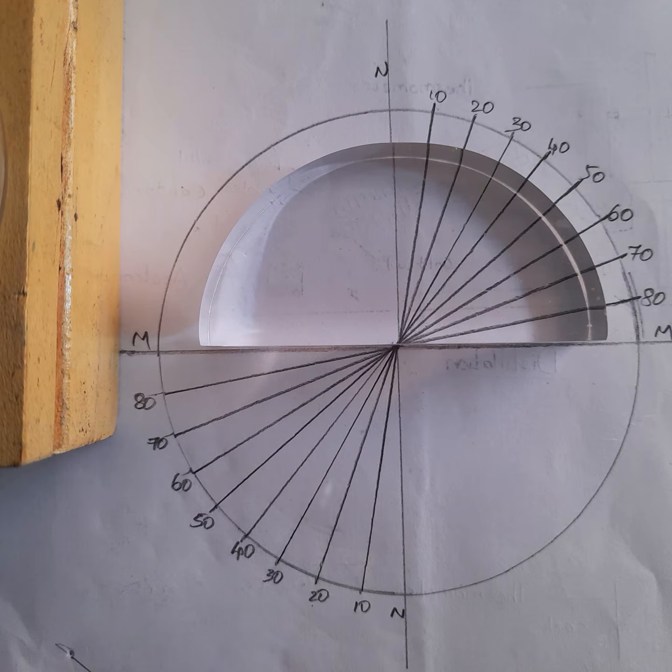Now I am going to consider the angle of incidence as 20 degrees. The angle of refraction we got is 15 degrees, as shown. Now I am going to increase the angle of incidence to 30 degrees. The angle of refraction we got is 20 to 22 degrees approximately.